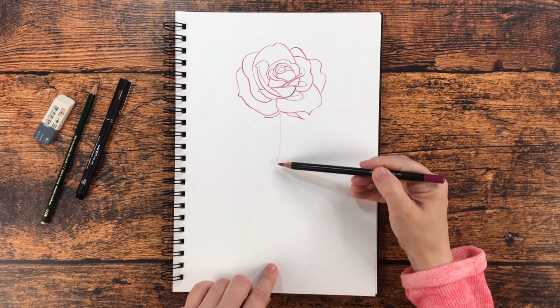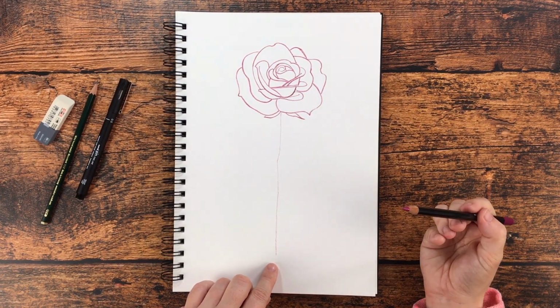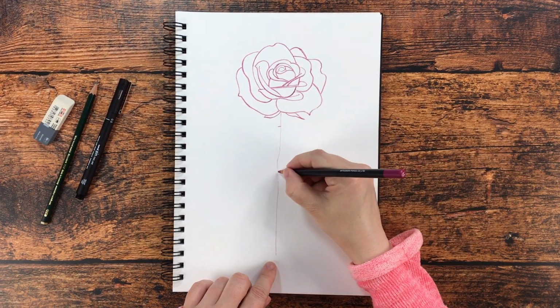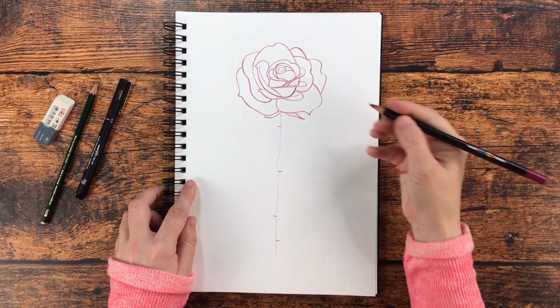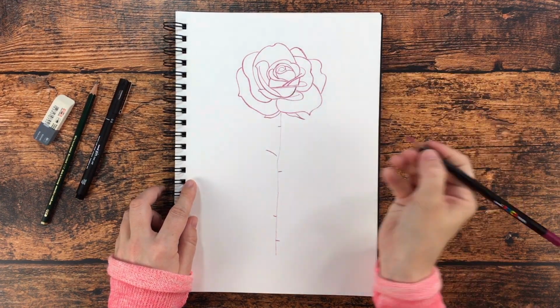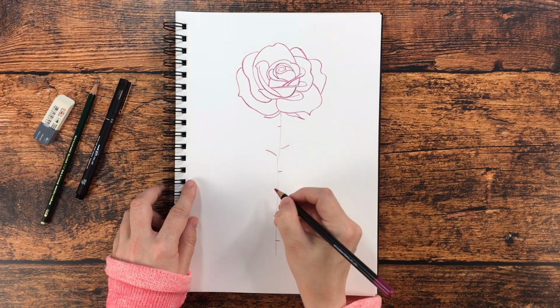For the main stem, roughly sketch a line to the bottom of the page. Add 4 short, horizontal lines for the thorns on alternating sides. Use lines to plan out the position of the leaves.